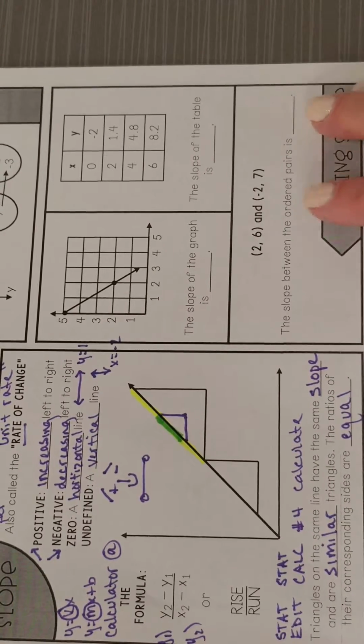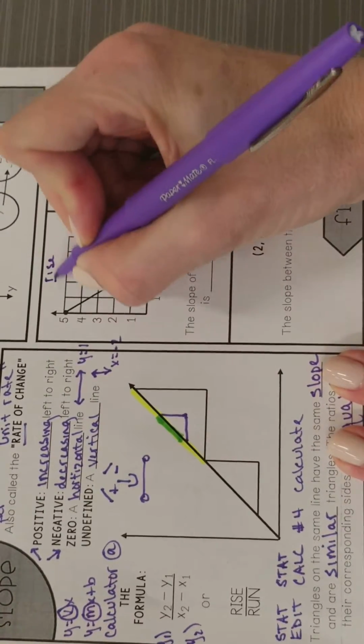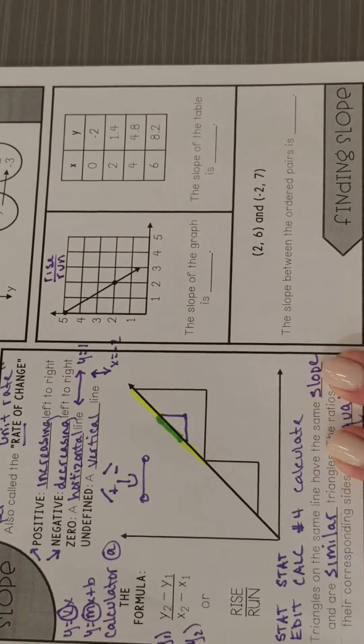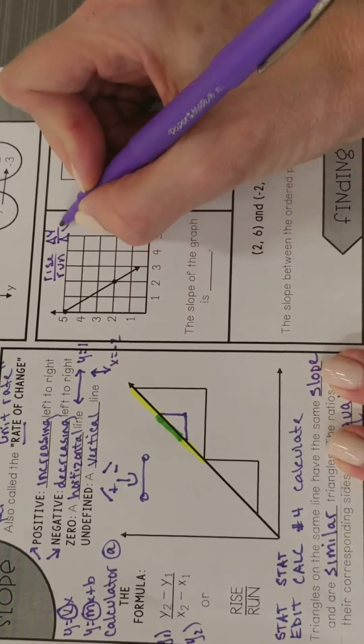So for instance, this one says the slope of the graph is what? It's asking us for it. So since they're giving us a graph, we can use rise over run. The rise is always going to be your change in your y value, so I'm going to put change in y, and the run is always your change in x.